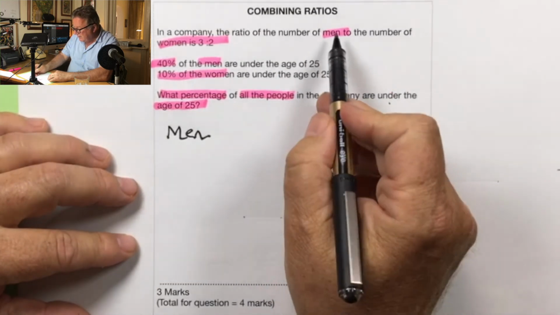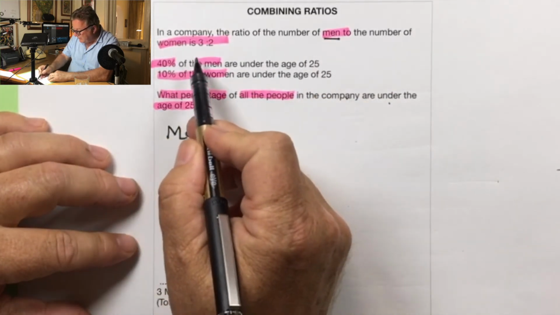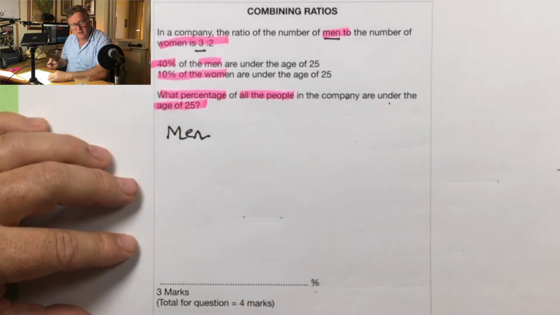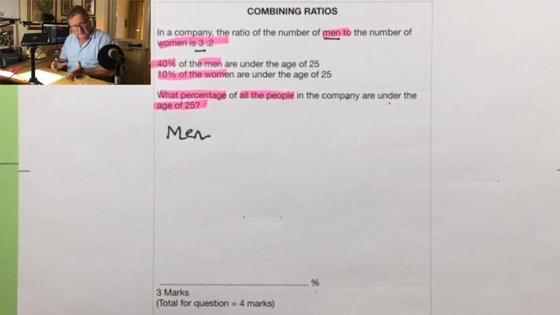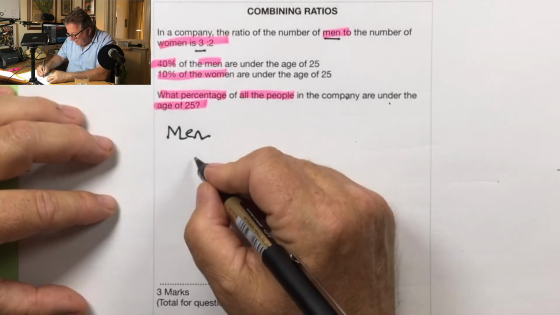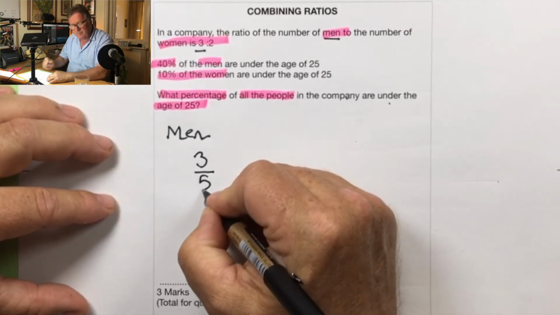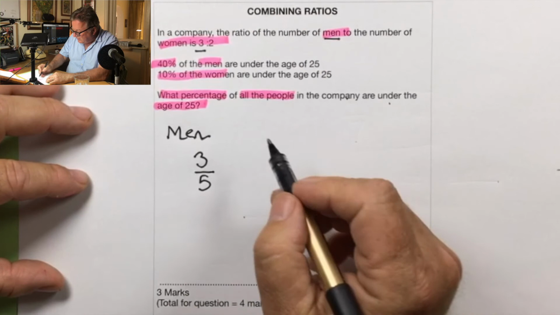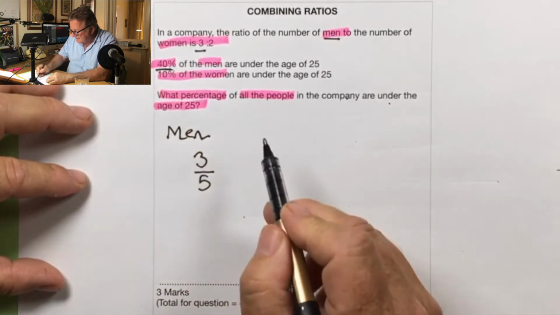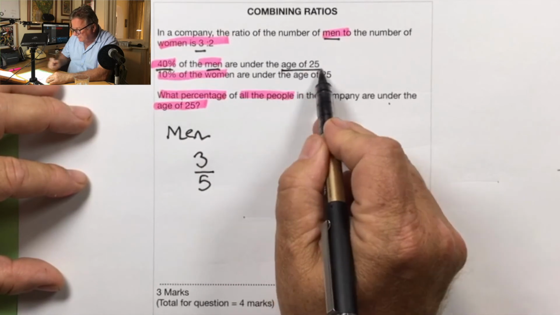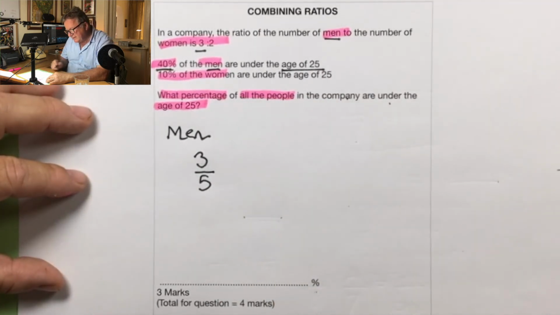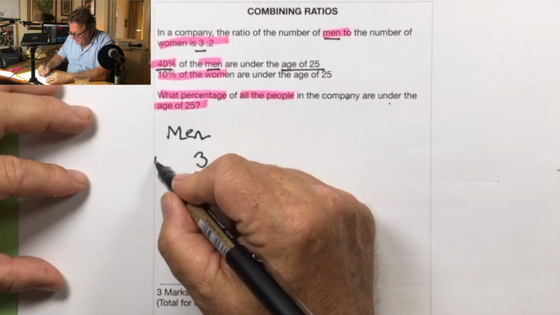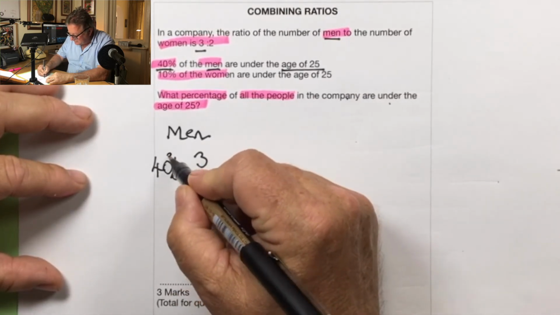Go back to the ratio. The ratio of men to women is 3 to 2. So there are 5 parts, 3 of them are men. So 3/5 of all the employees are men. Okay, we want to know what percentage are under 25 of all the people. We have this information too. 40% of men are under the age of 25. So we actually need 40% of that 3/5.